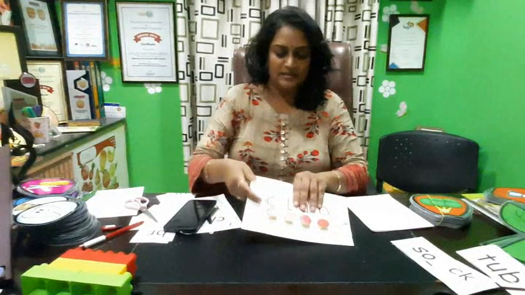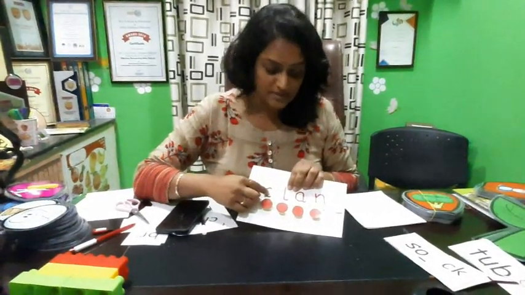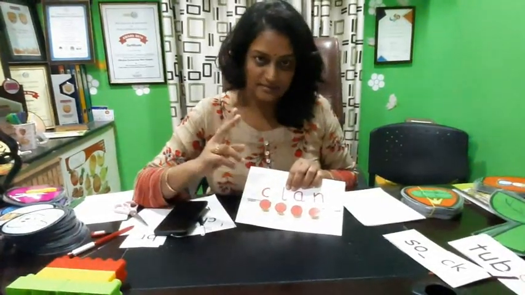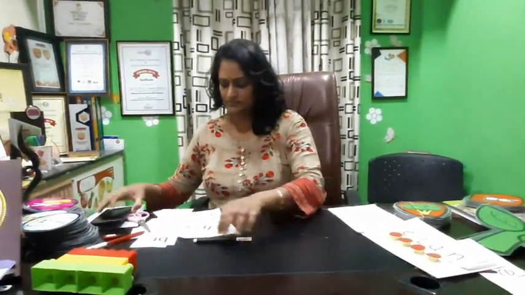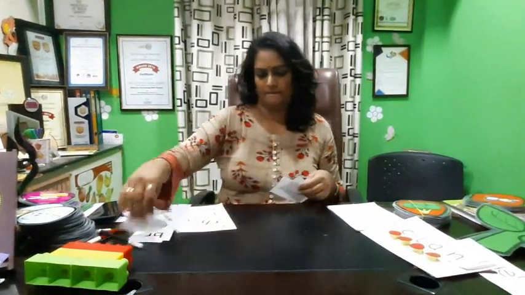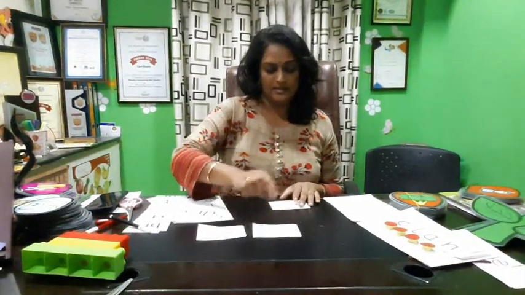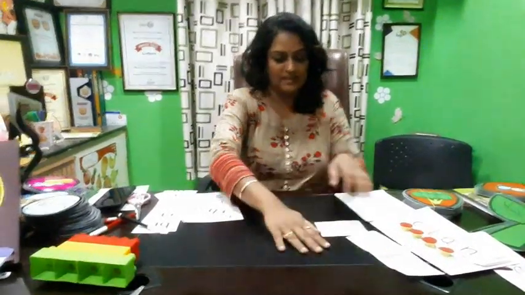Okay, and if you have noticed, we are saying out the sound of K and L together. So kl, kl. So we are blending them. Okay, so let us look at these two letter consonant blends. There are basically three types of blends that we are introducing now. They are the L blends, the R blends, and the S blends.